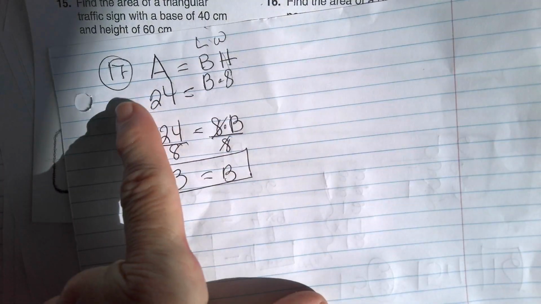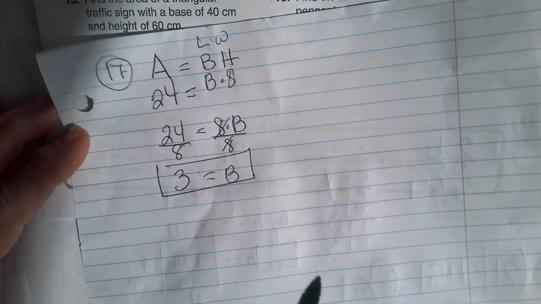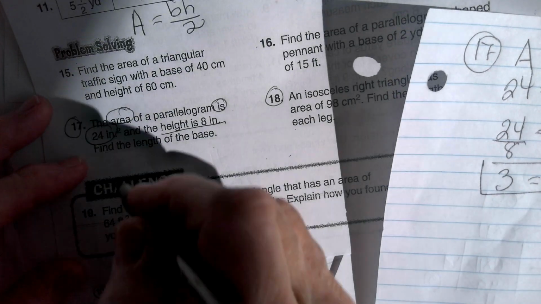But you must put the formula. You have to put the formula. So that is going to go right here.